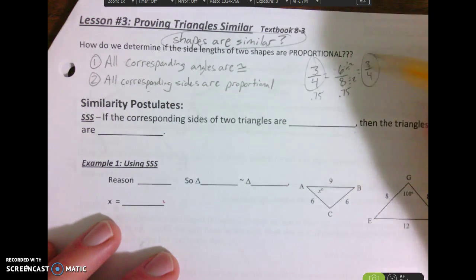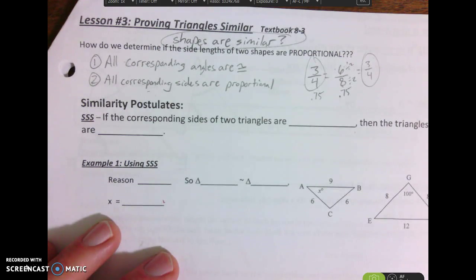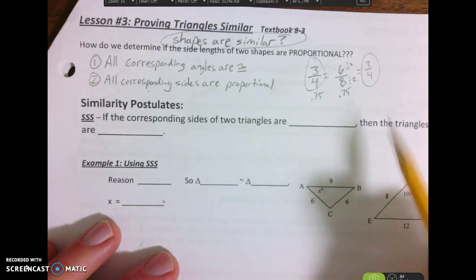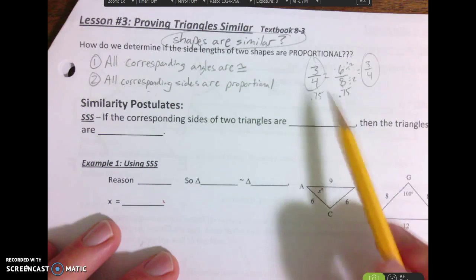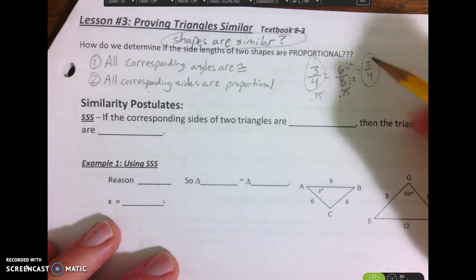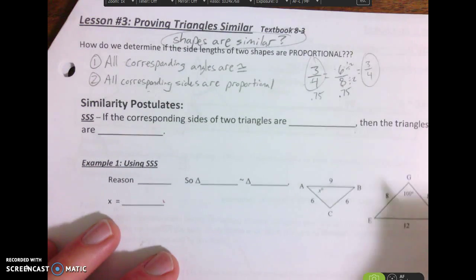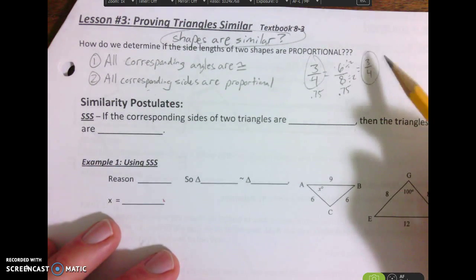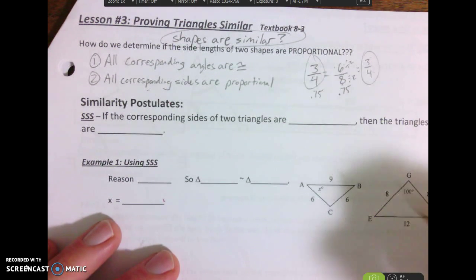And because these two are equal to each other, the sides must be proportional. This is also called the similarity ratio. When we reduce or simplify the fraction to the lowest form and get 3/4, that would be our similarity ratio.